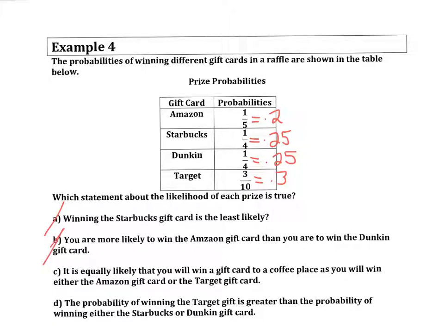C, it is equally likely that you will win a gift card to a coffee place as it is that you will win either Amazon or Target. So let's take those into consideration. If I add up the coffee places, Starbucks and Dunkin' Donuts, I get a total of 0.5. If I add up Target and Amazon, I also get 0.5. And so that does mean that they are equally likely. So C would work. Now we're still going to read through D and see what it says.